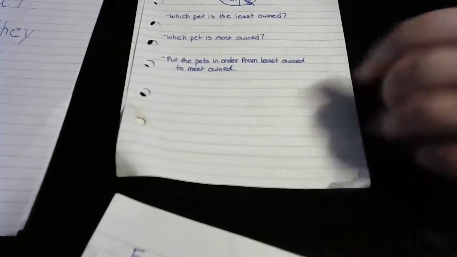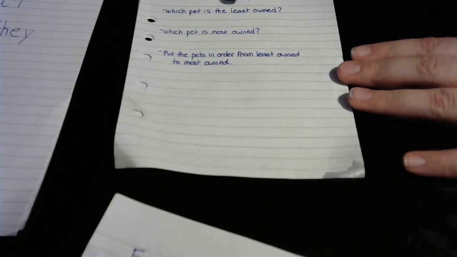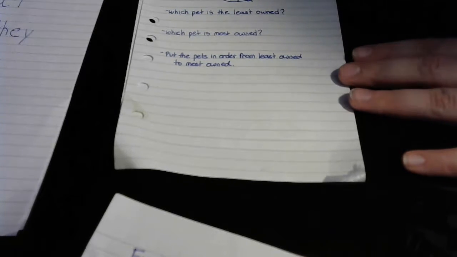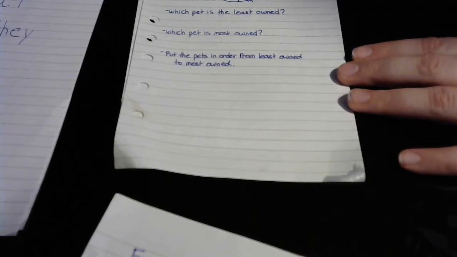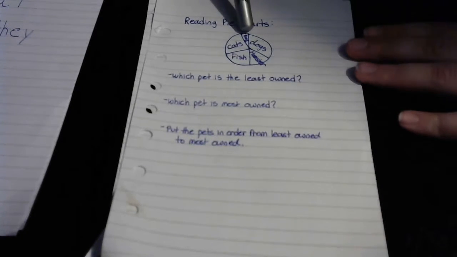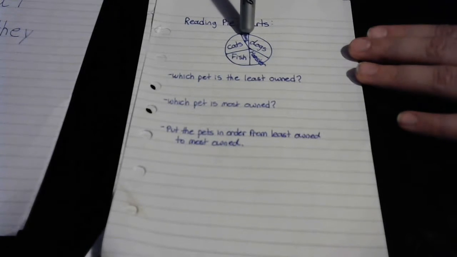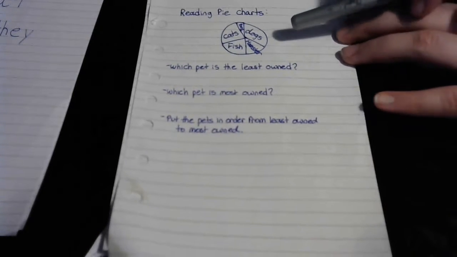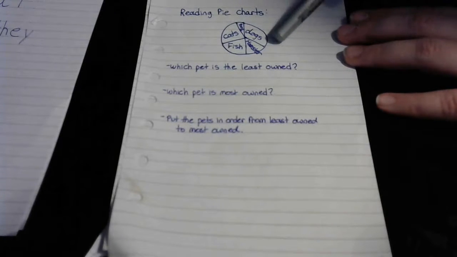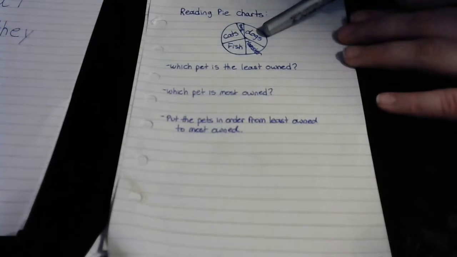So how do we read pie graphs? Well, this question says, which of the pets is least owned? And we look through this and we find the smallest section, which happens to be up here, and that is birds. So the birds are the least owned pet. Which pet is most owned? So now we look and we find the biggest piece of pie that we can, and that's the dogs.